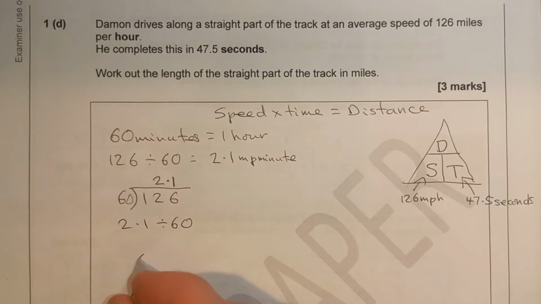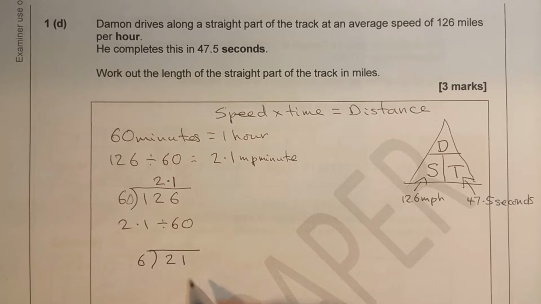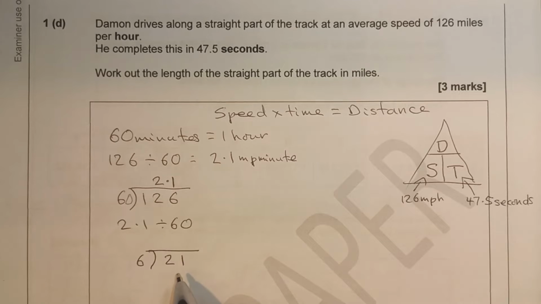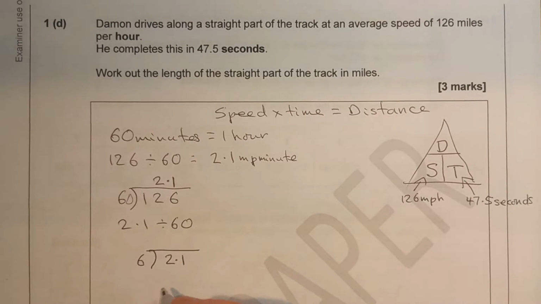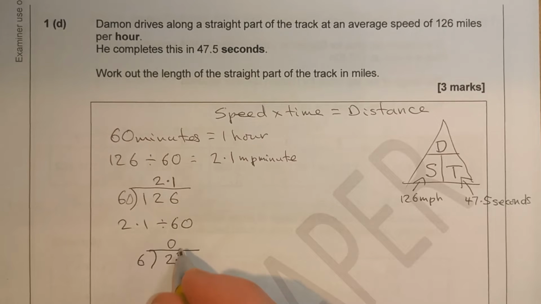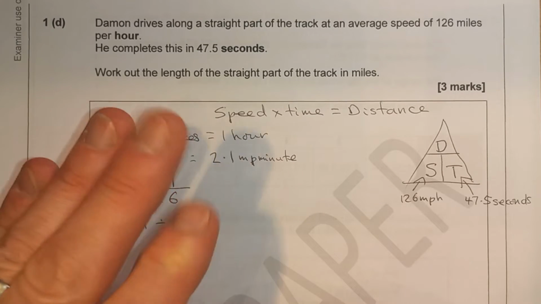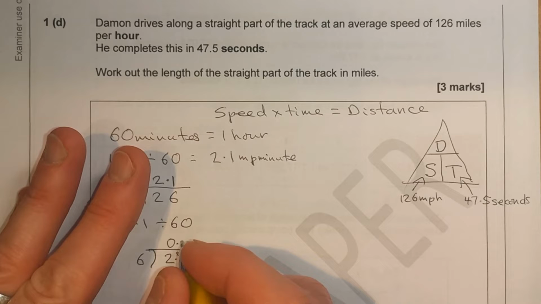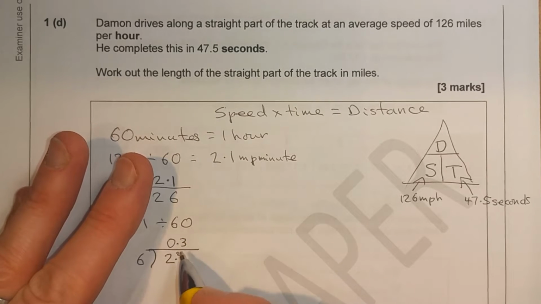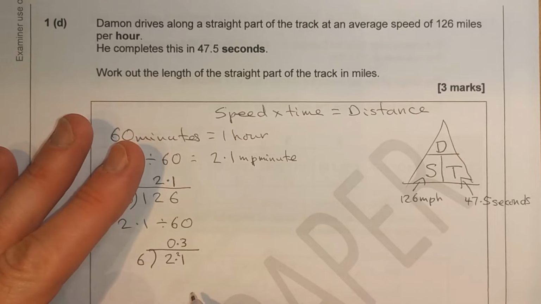We can try and do it with the bus stop method again. And I'm going to ignore the 0 again, but I'm going to put the decimal point in, because I think it gets too confusing if you take everything out completely. So how many times does 6 go into 2? Doesn't, so we carry the 2 over, keep the decimal point. How many times does 6 go into 21? Well, 6, 12, 18, 24 would be too many, so it goes 3 times, for 18. And then 19, 20, 21, that means we've got 3 left over, or remainder 3.